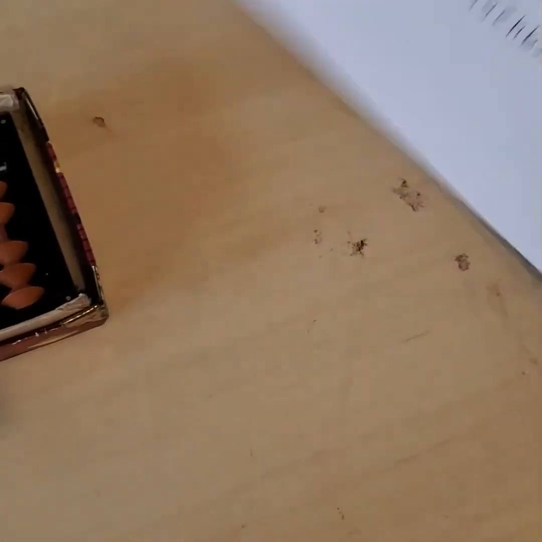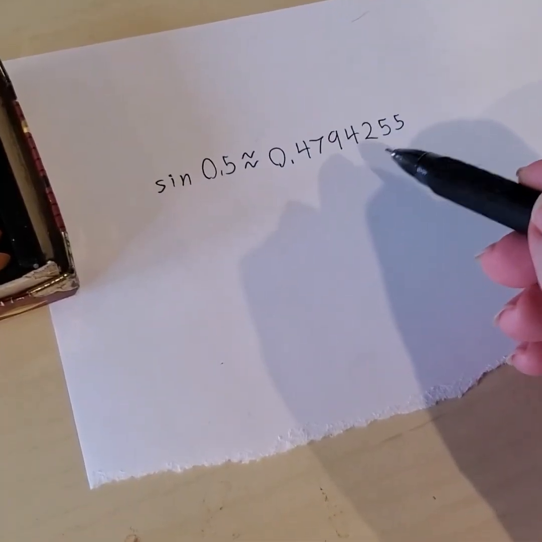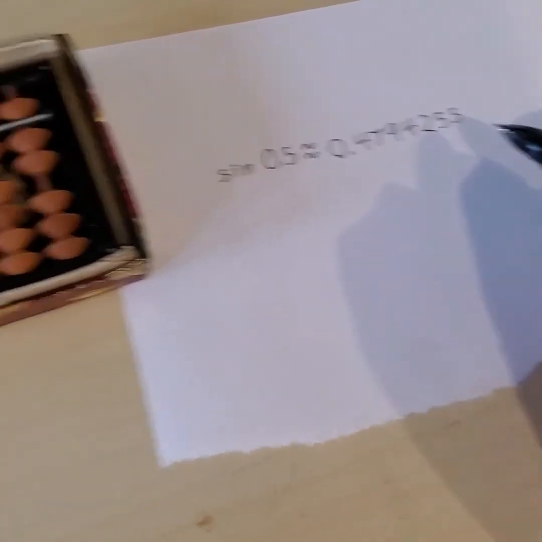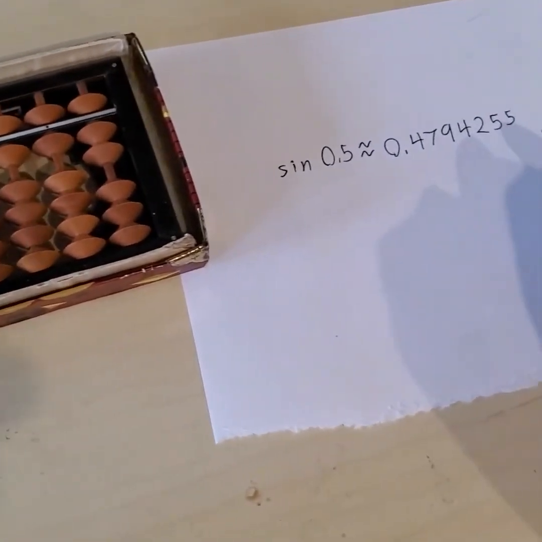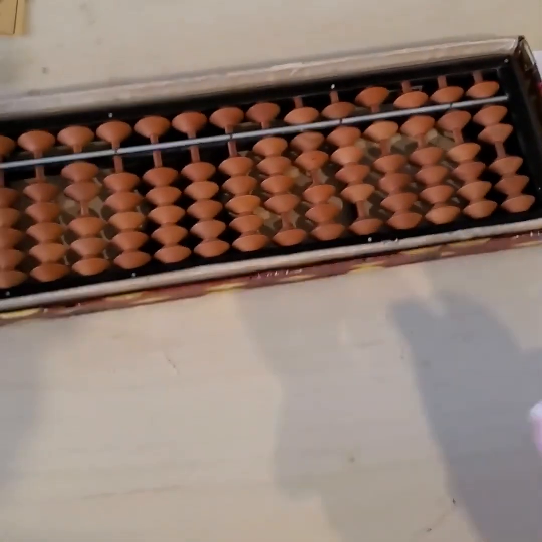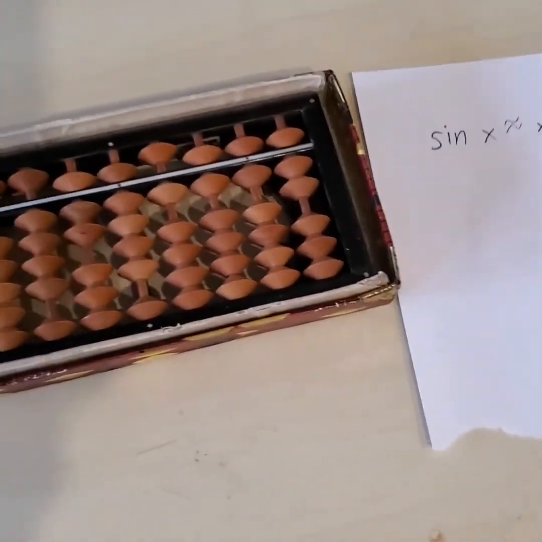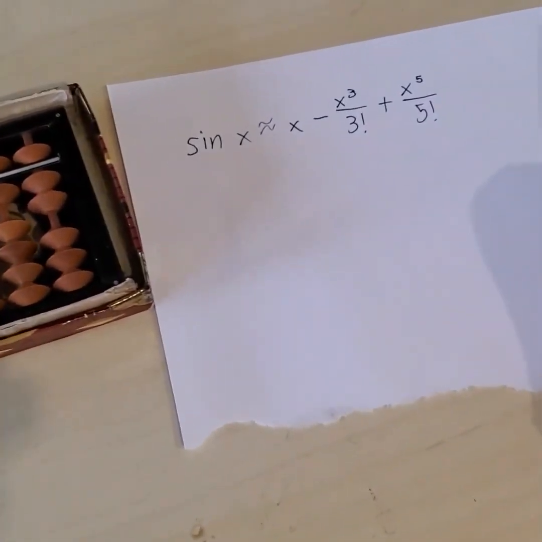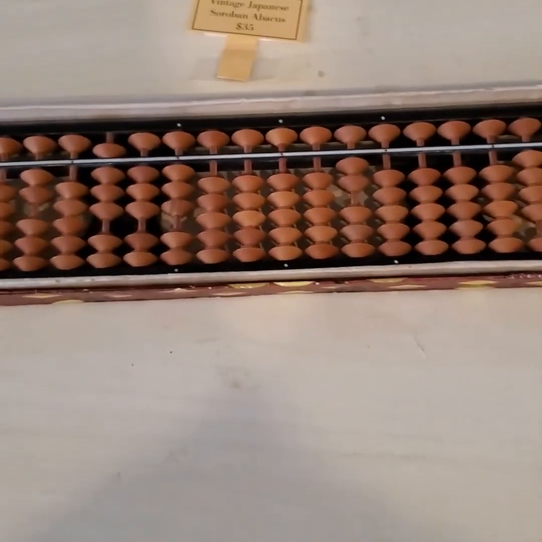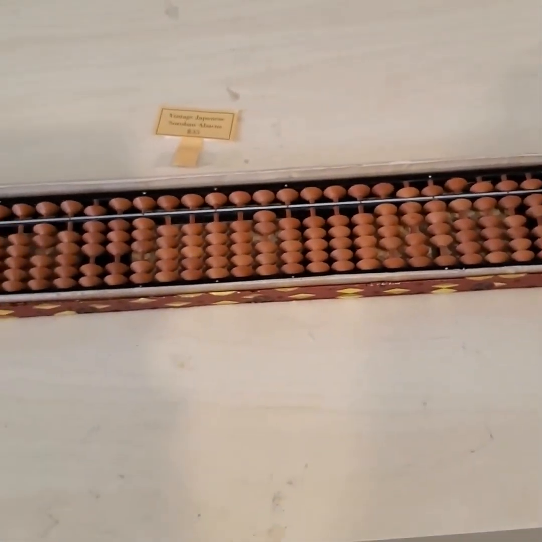And so now I have 0.479167. And if I compare that to what the actual answer is, 0.4794255, I got at least 3 significant digits of sine of 0.5 just with that one step. And if I were to continue by adding x to the 5th divided by 5 factorial, I could get some more significant digits. So that's how you compute sine on an abacus.